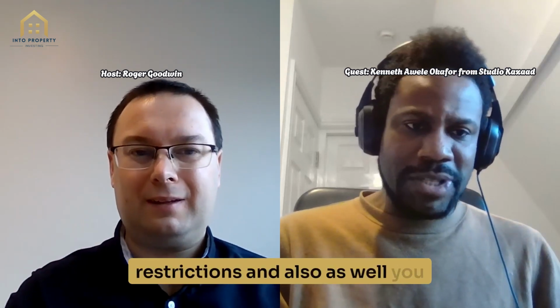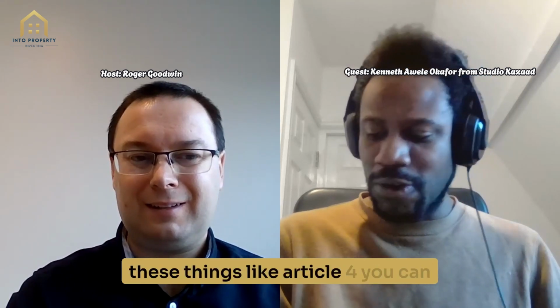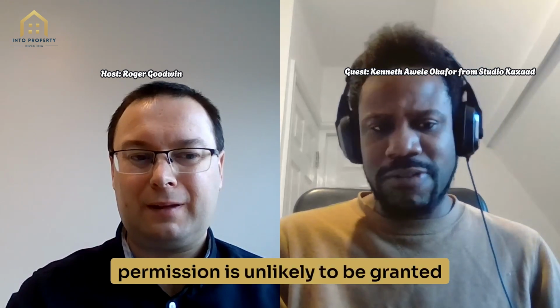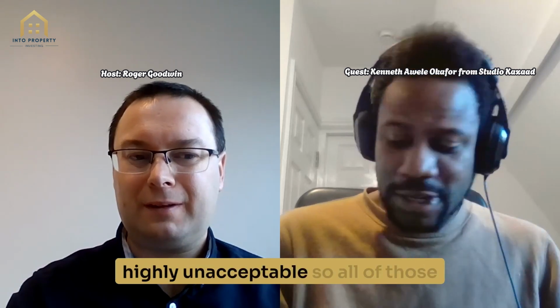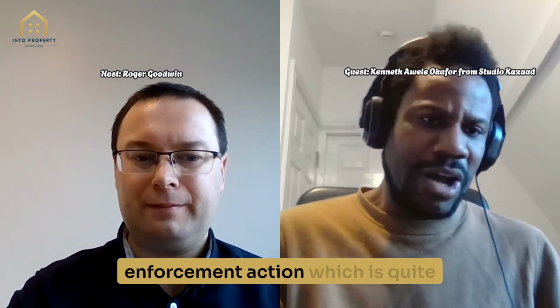And also, mitigating risk in the process, because with things like Article 4, you can look at areas where planning permission is unlikely to be granted. For example, if you want to introduce aluminium windows in an Article 4 direction area, that's highly unacceptable. So all of those things make sure we don't lead the property investor into risk that could lead to enforcement action, which is quite common where people don't have an idea of what you can and can't do within an Article 4 direction area.